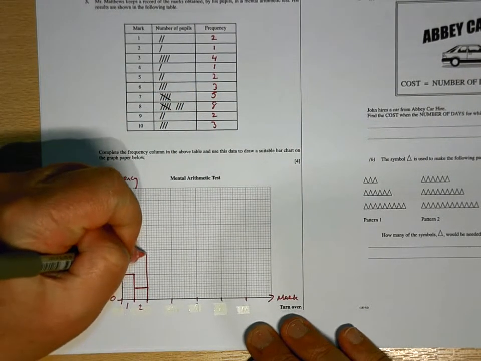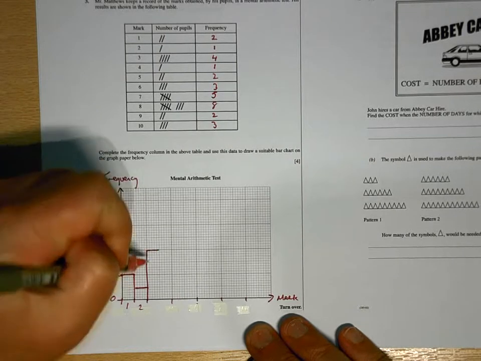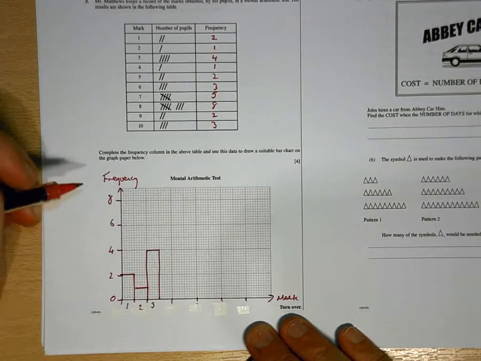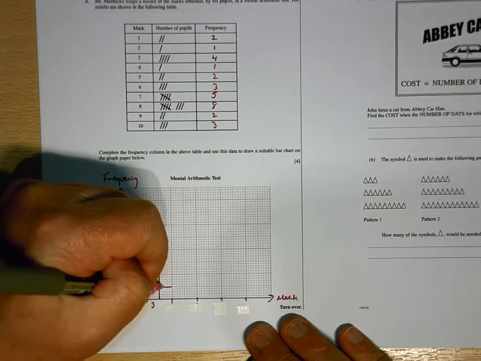So again, you use a ruler. A mark of 4, there was 1.